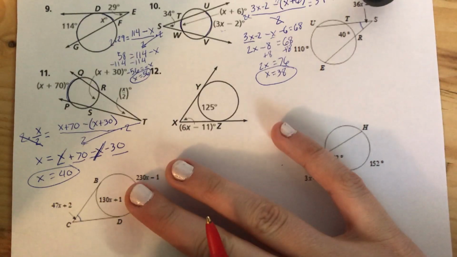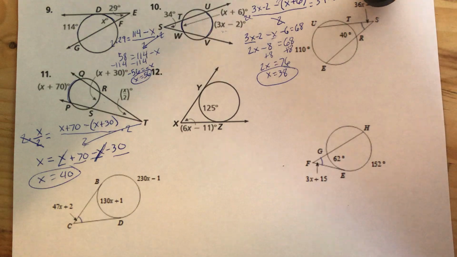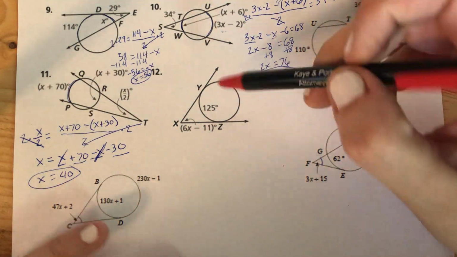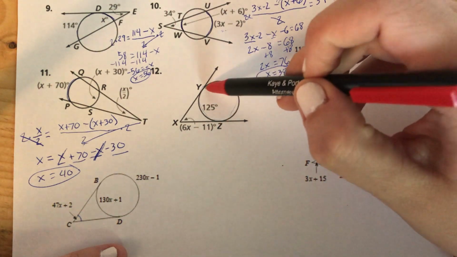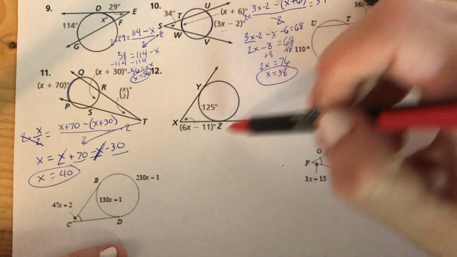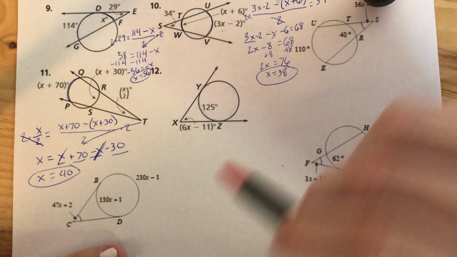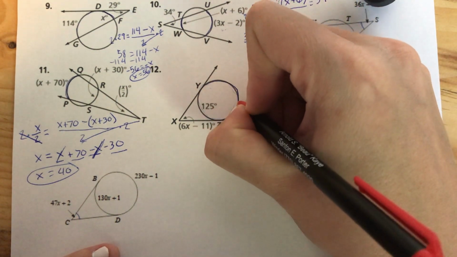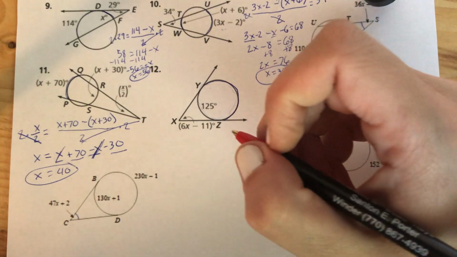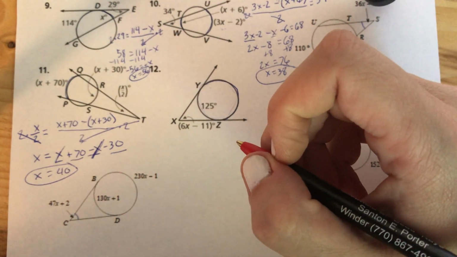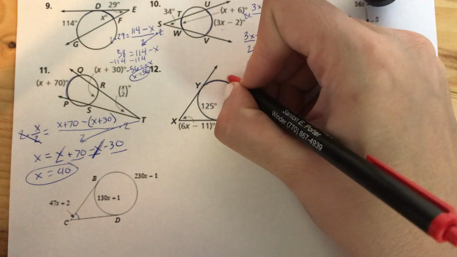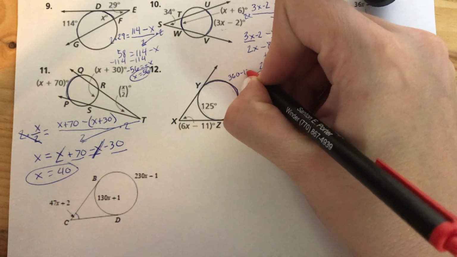All right, let's go to this next one. This next one we're going to have to use a little bit of knowledge on how much our circumference is, the arc length of our circumference, which we know is 360. Okay, so if I want to find this arc length, I've got to do 360 minus 125.